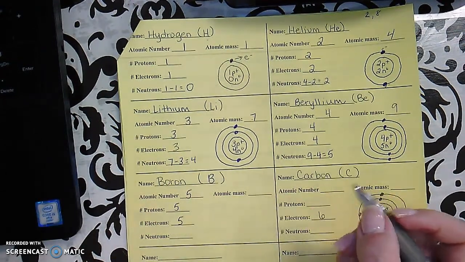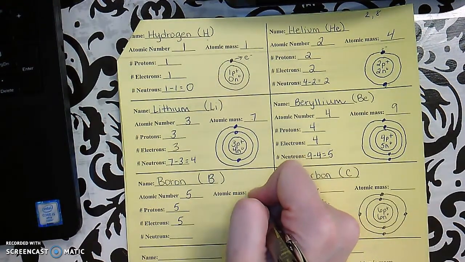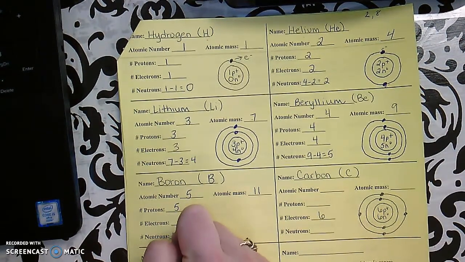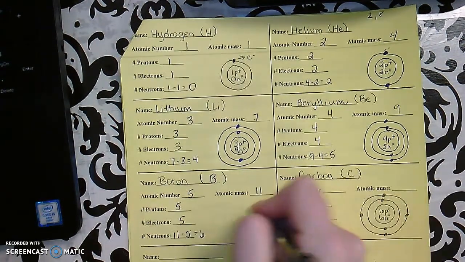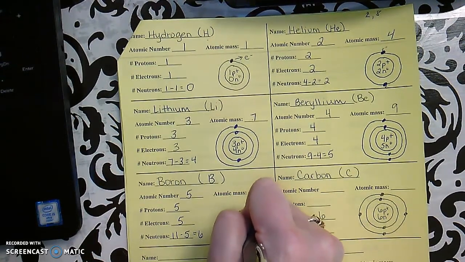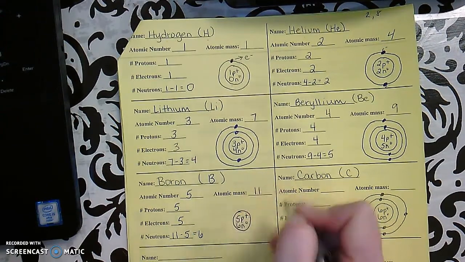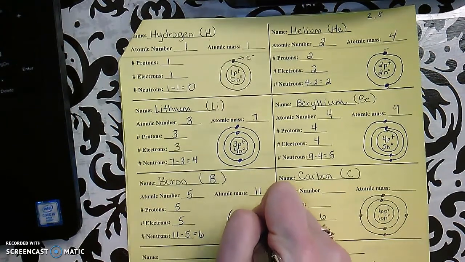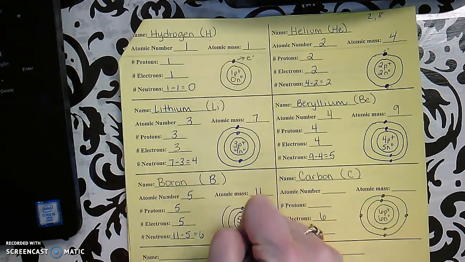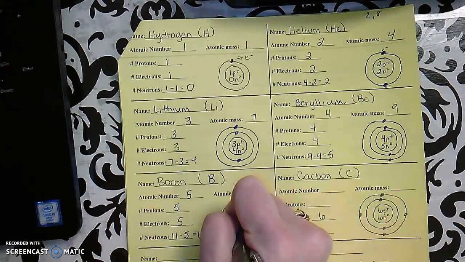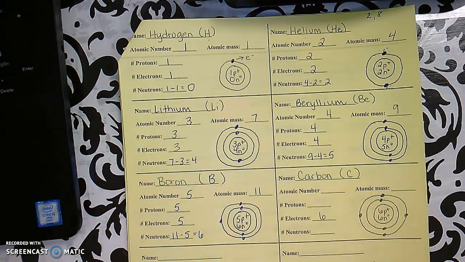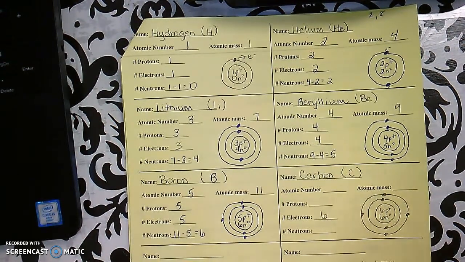Boron's atomic number is 5. Its average atomic mass is 10.81. That's going to round to 11. 11 minus 5 is 6 for the neutrons. First orbital has 2. And the second orbital has 3. 2 plus 3 is 5 electrons.